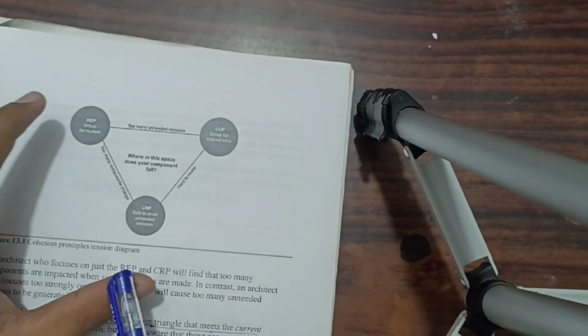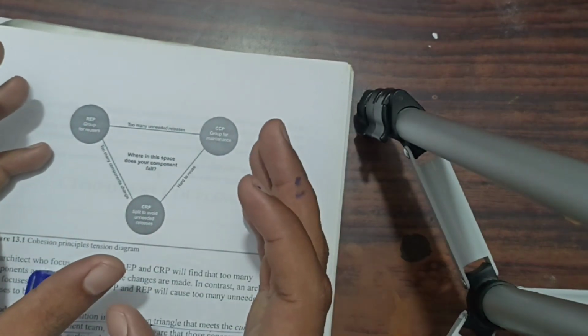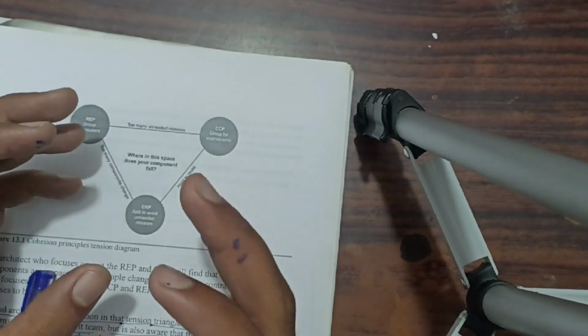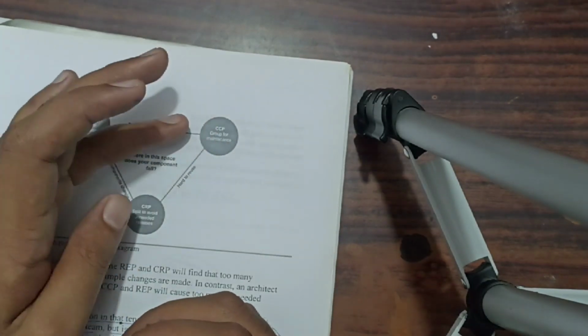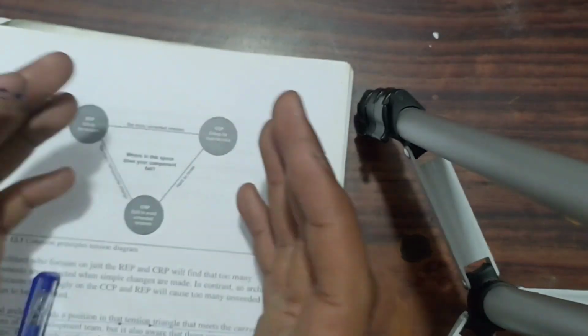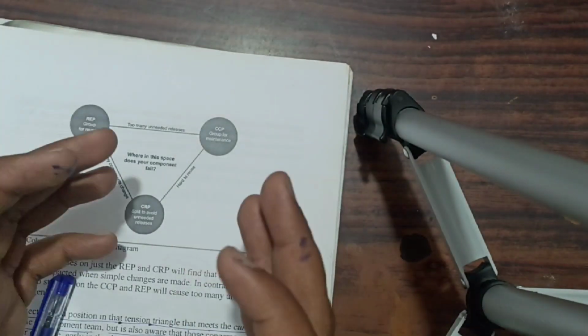And the tension diagram is the good theory part to discuss. This is the REP principle, this is the CCP principle, and this is the CRP principle. This is the tension: you cannot enforce all three principles at the same time. REP and CCP are inclusive principles. They want to bring classes together in a single component, to increase the size of the component, whereas the CRP wants to remove classes from the component, decreasing its size.